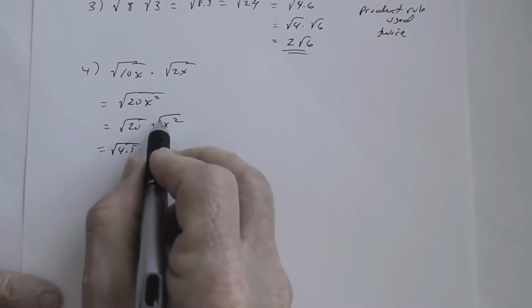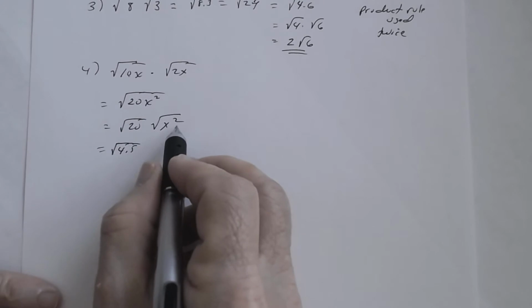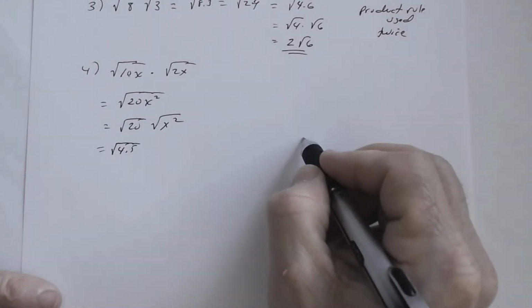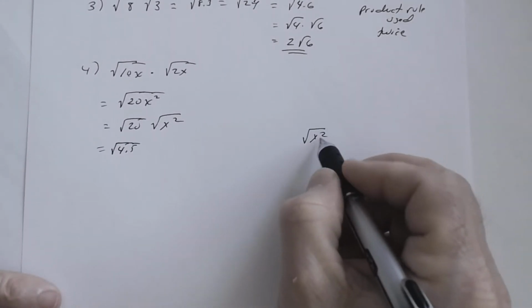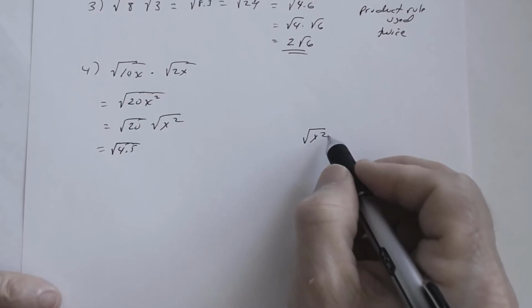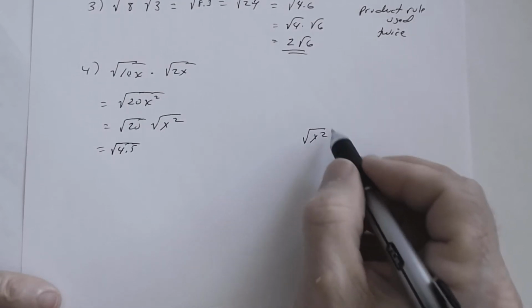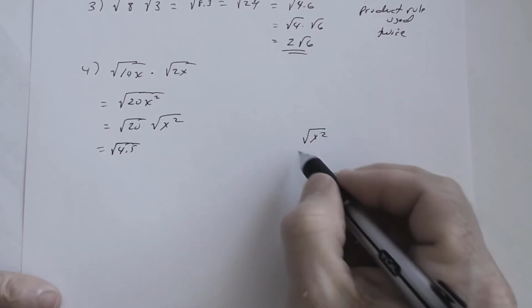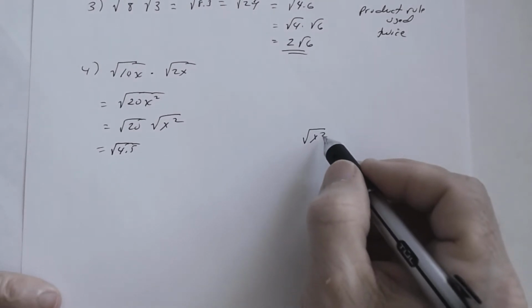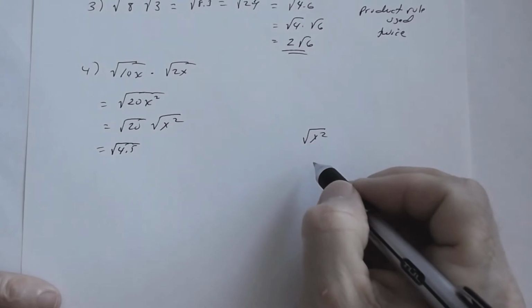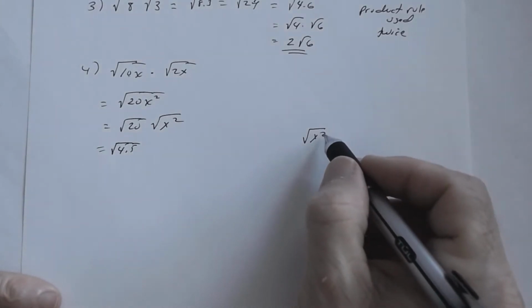Then you remember the square root of x squared? If I go off to the side over here, do you remember how to simplify a variable raised to a power? First of all, can I simplify this? Yes, you can, because the exponent is greater than or equal to the index, which is 2. Remember how we did this?